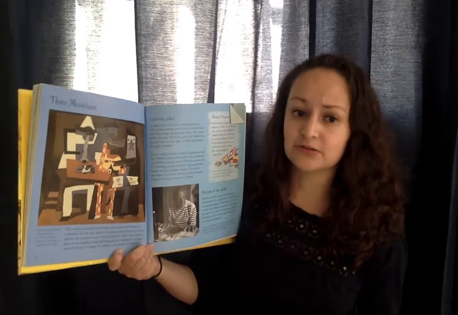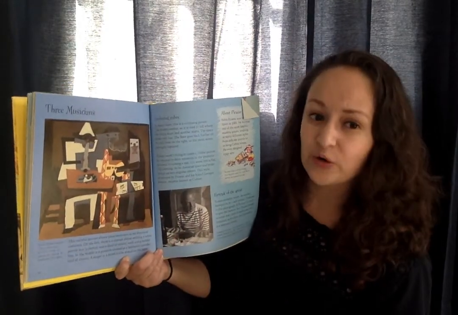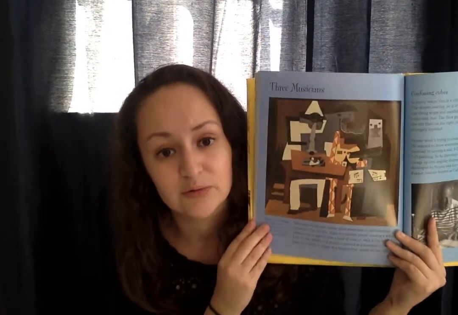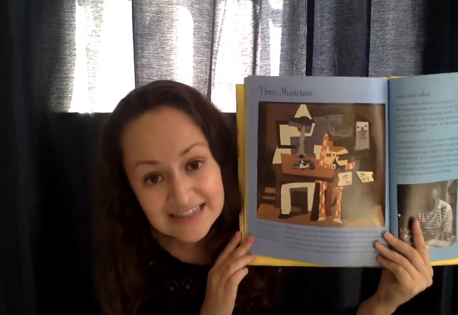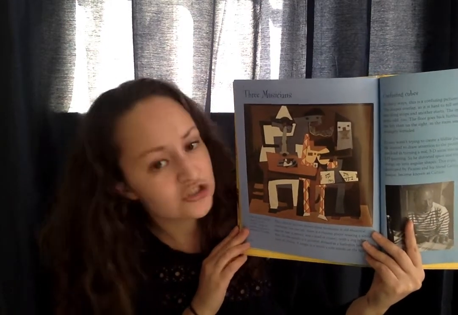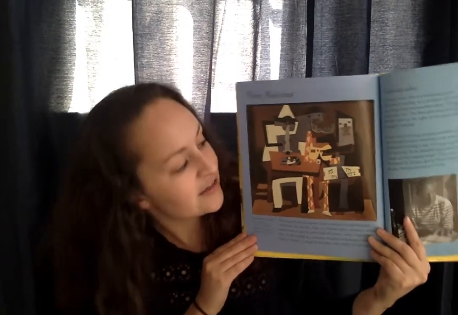So Pablo Picasso loved to draw paintings with people with not the ordinary face, not the ordinary round face. He drew his people with square faces, rectangle faces, triangle faces. So that would be a fun challenge, to draw somebody with just triangles or just squares, just rectangles. That would be something interesting.